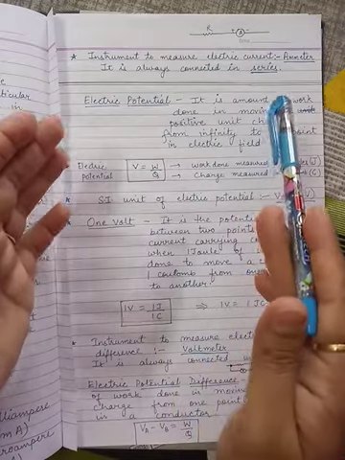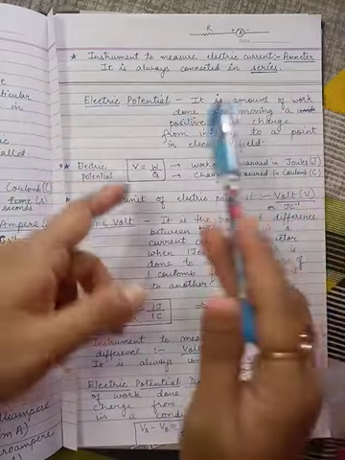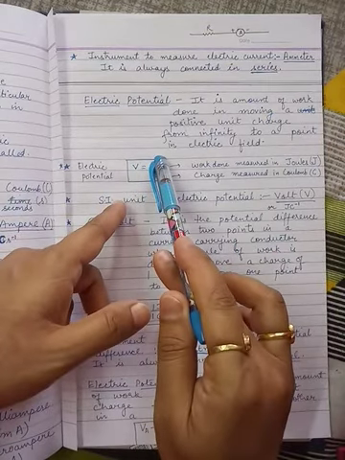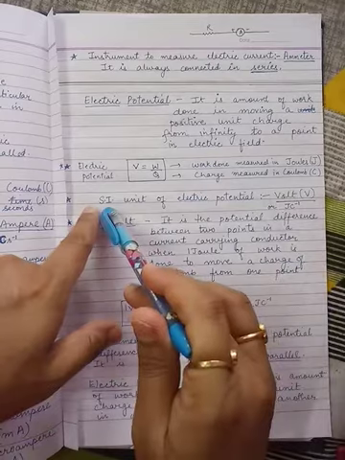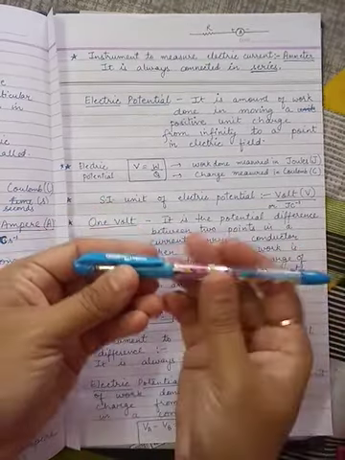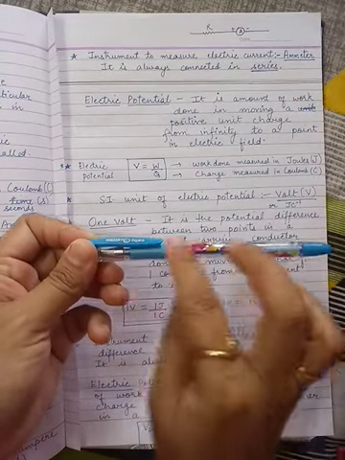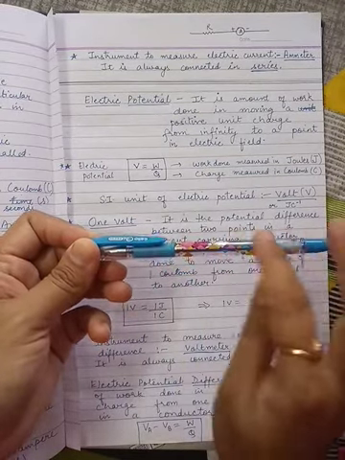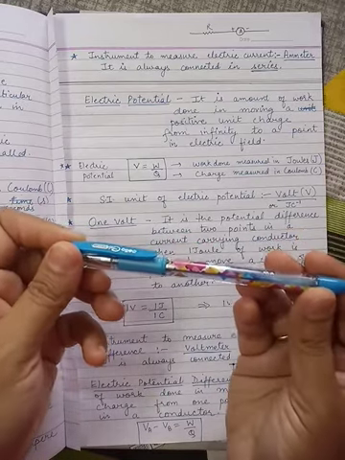So electric potential difference is nothing but the amount of work done in moving a unit charge from one point to another point in a conductor. Suppose this is a conductor, so if any charge is moving from one point to another in a conductor, then the amount of work done is given by that electric potential difference.